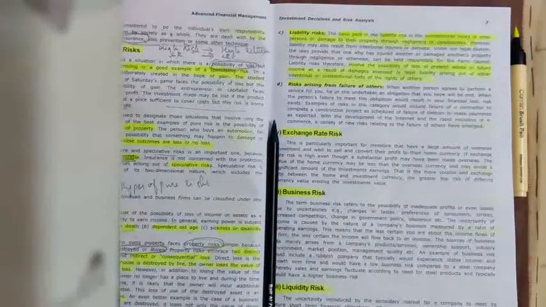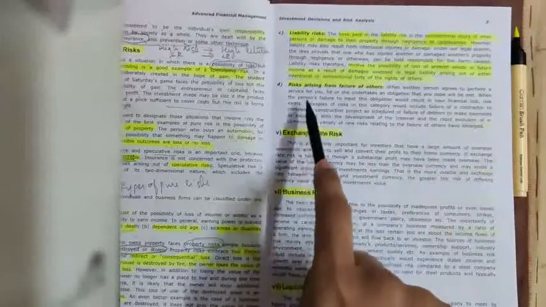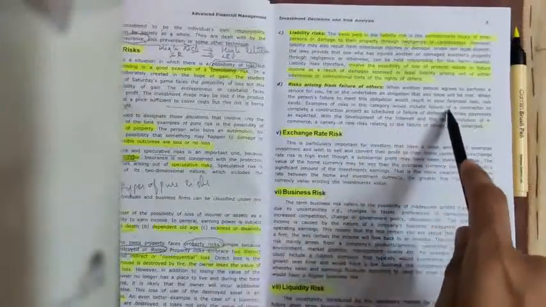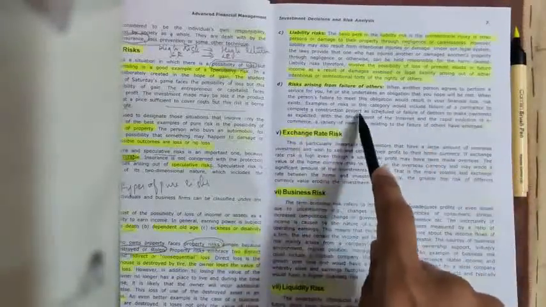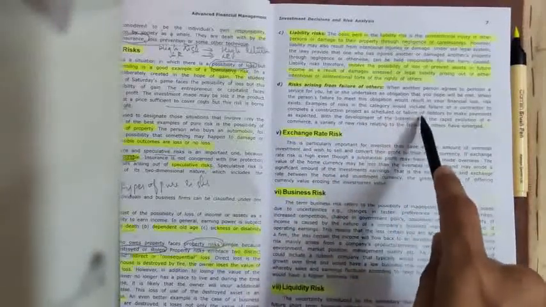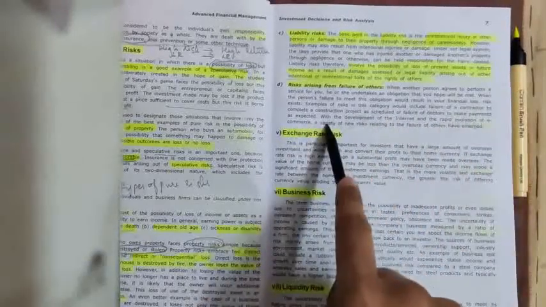Now next is risk arising from the failure of others. What is this risk? When another person agrees to perform a service for you, or undertakes an obligation that you hope will be met, and the person's failure to meet the obligation would result in your financial loss, risk exists. Examples include failure of a contractor to complete the construction project as scheduled, or failure of debtors to make payment as expected.